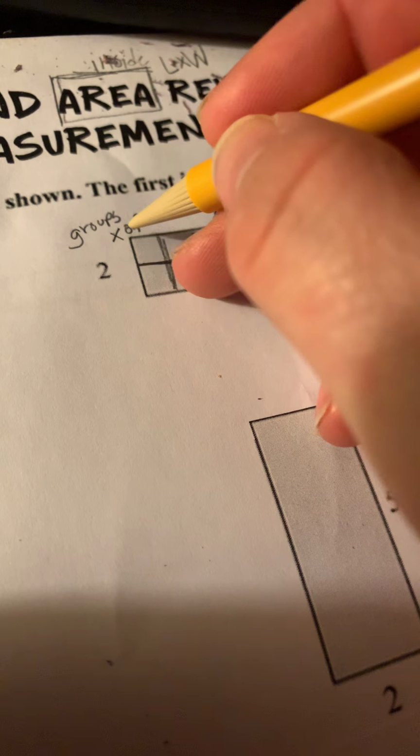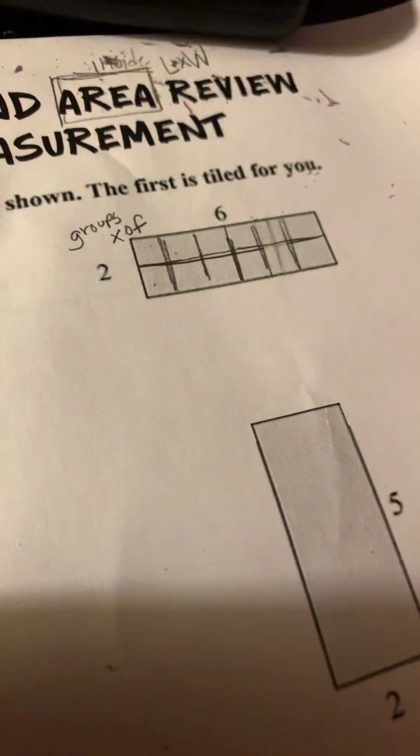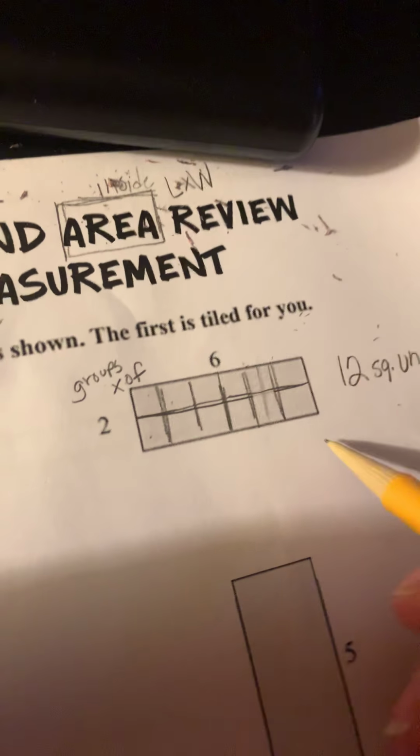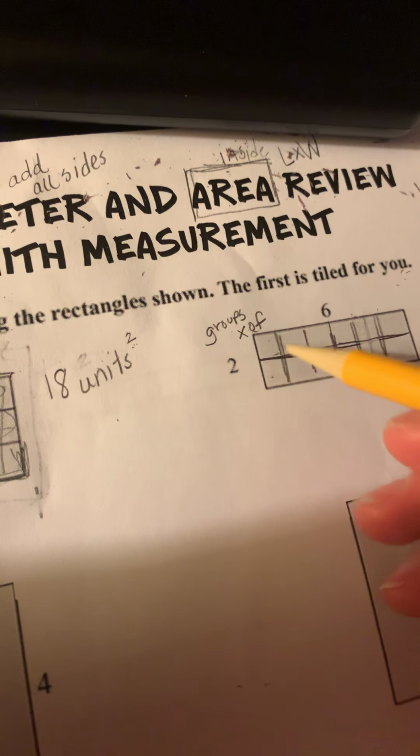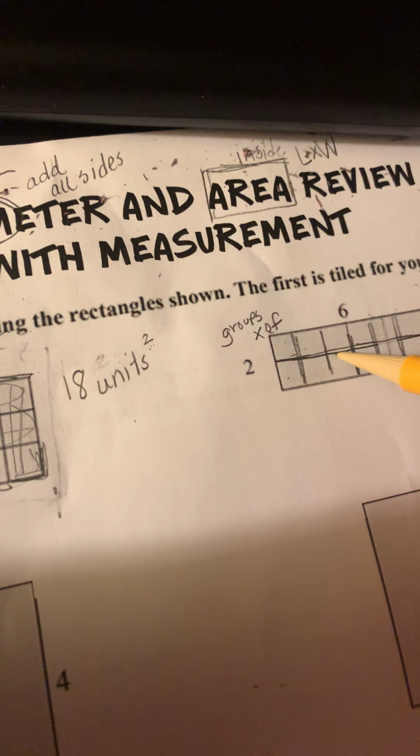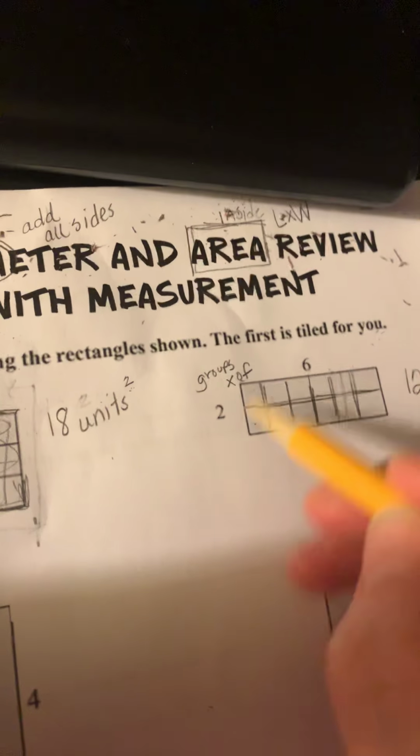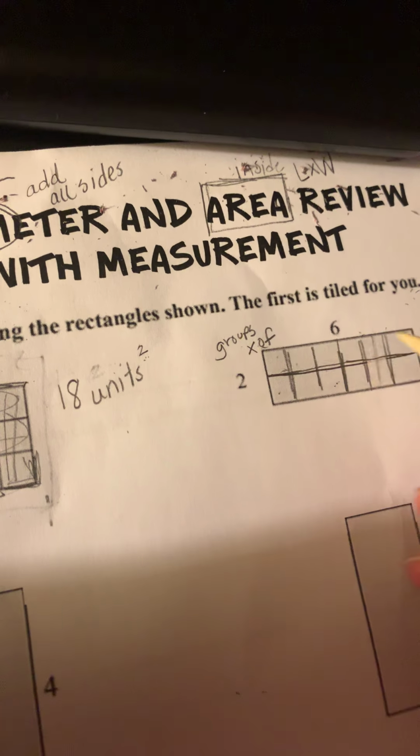So 1, 2, 3, 4, 5, 6 groups of 2, or 2 groups of 6, which is 12. 12 what? 12 square units. We're going to say units because it doesn't tell us if they're inches or millimeters or centimeters. I mean, it does right there, but whatever. The main point of this is I want them to remember that area is squarea, squares inside. And that now that we're getting better at multiplication, we can find the length and find the width and multiply.